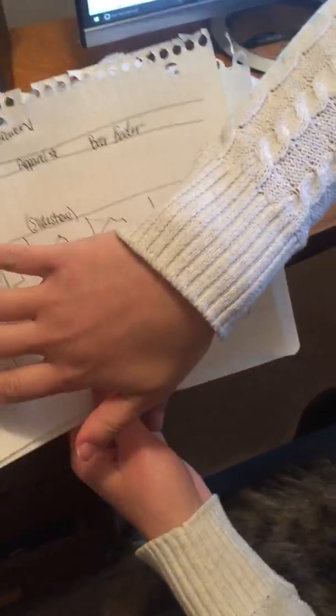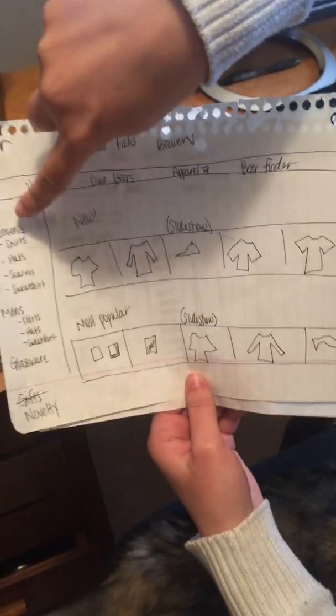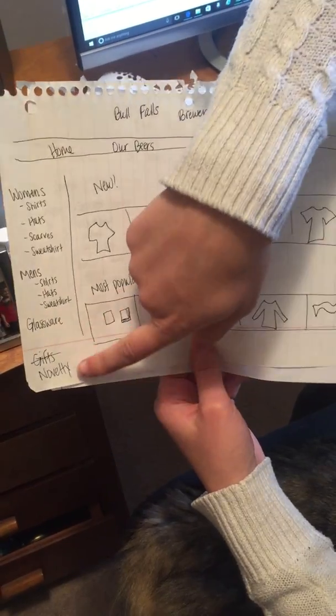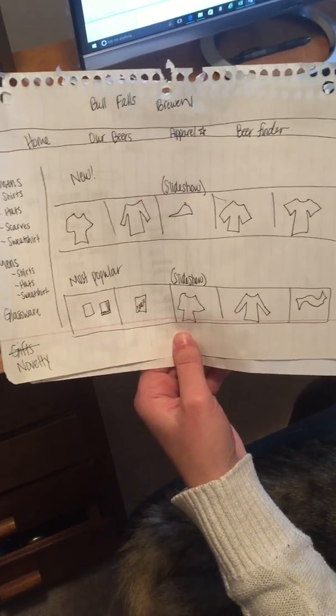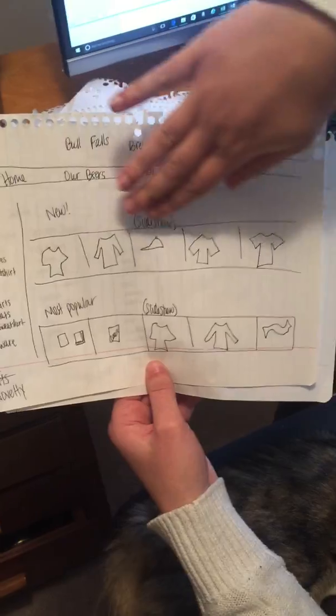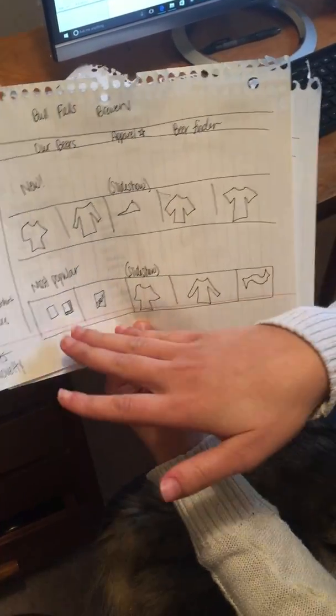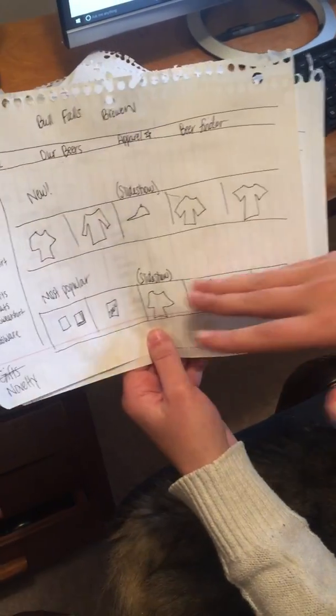I do have another navigation that breaks it down to women's and men's, and then we have glassware and novelty. Just in the beginning here, I do have new items showcased, and this would be sliding. And then we have a most popular, which would also be sliding.